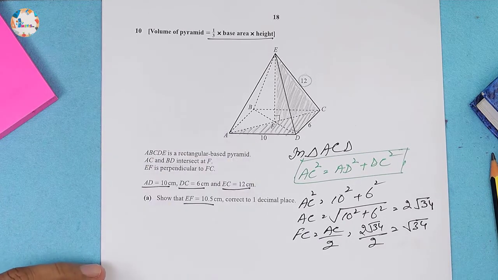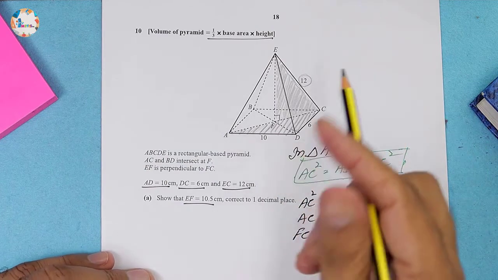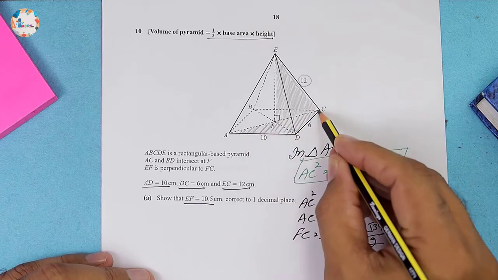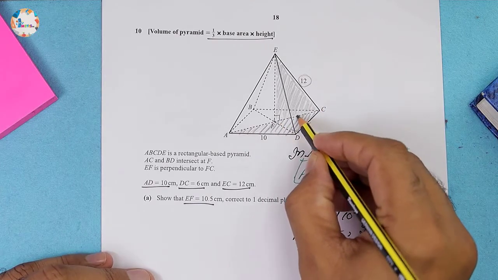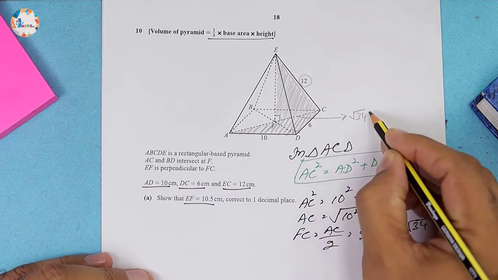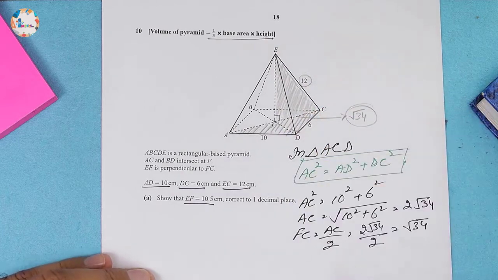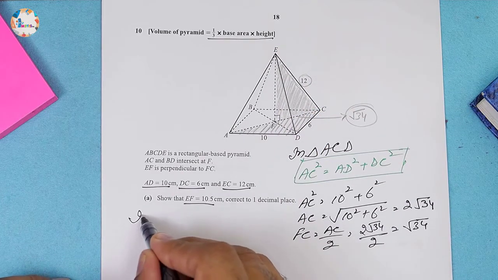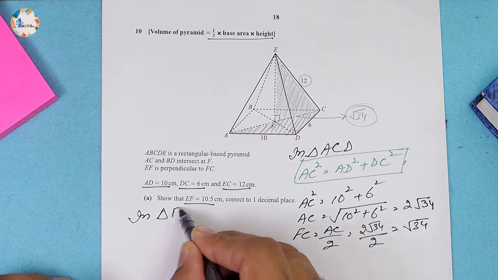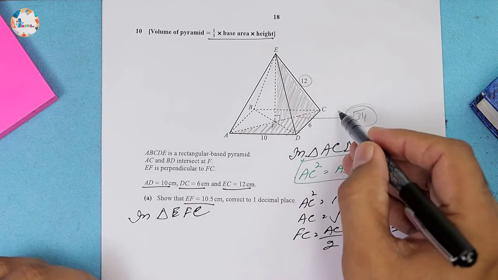So this is the value of FC which we got, from here to here, root of 34, and we will be using this in triangle EFC. So in triangle EFC, again we will apply Pythagoras theorem.